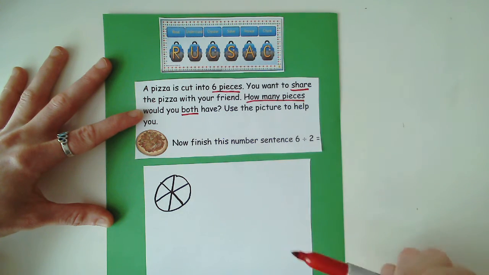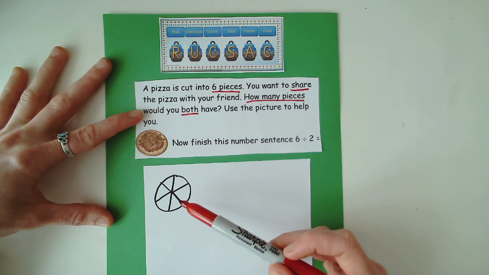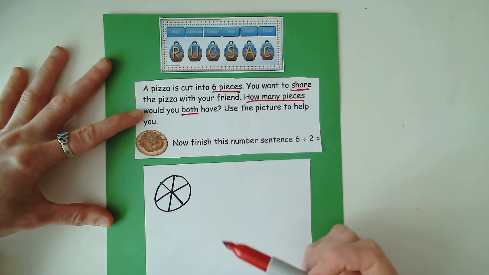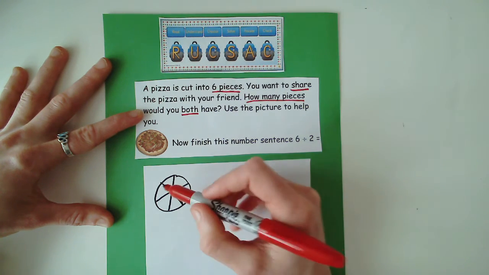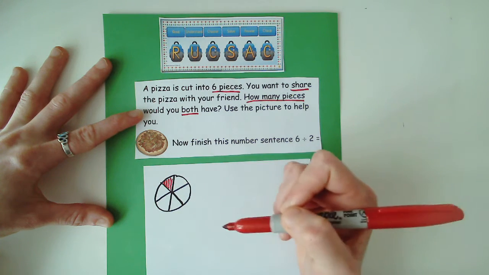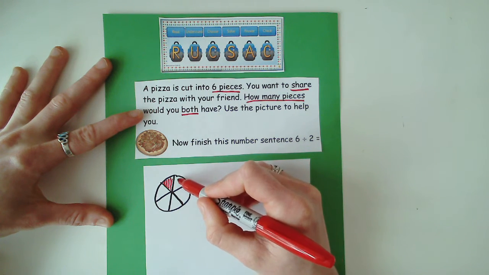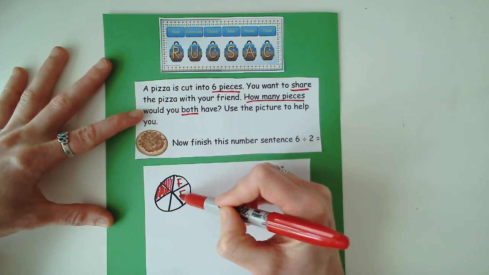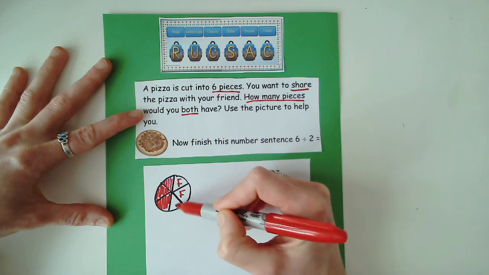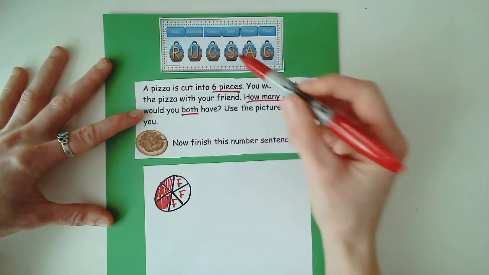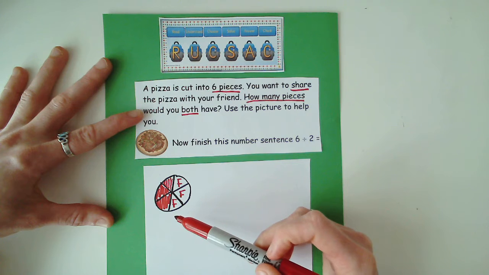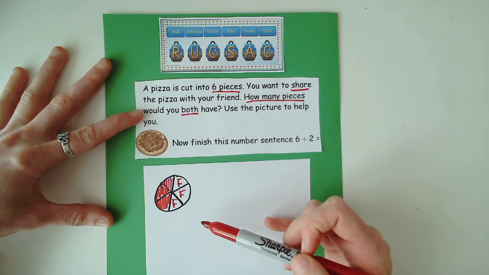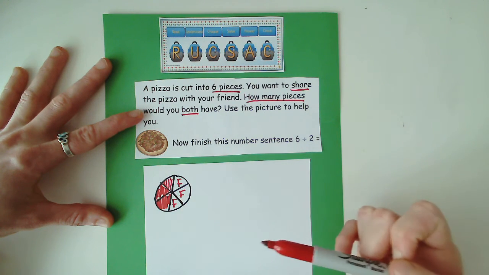So now we need to choose how we're going to solve it. Well, I've drawn a pizza here cut into 6 pieces, so let's just have a go at dividing them up. So I'm going to choose 1 for me, and then 1 for my friend. I'm going to write an F in there for my friend. And 1 for me, and 1 for my friend, and 1 for me, and 1 for my friend. So now we're going to solve it. So how many pieces have we got? So my friend has 1, 2, 3, and I have 1, 2, 3.